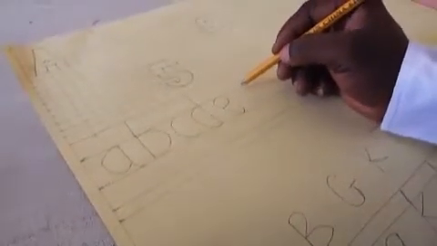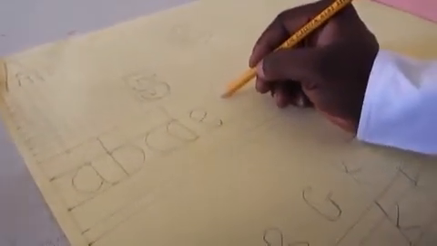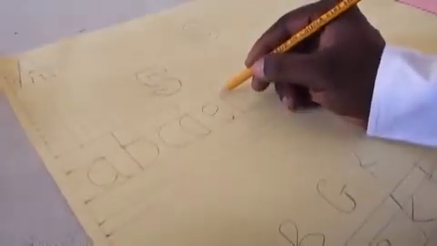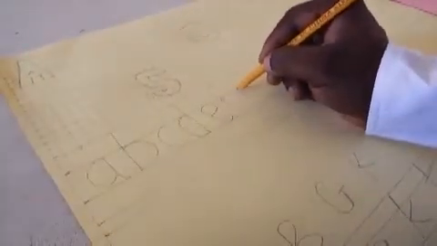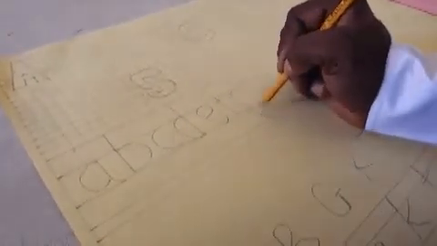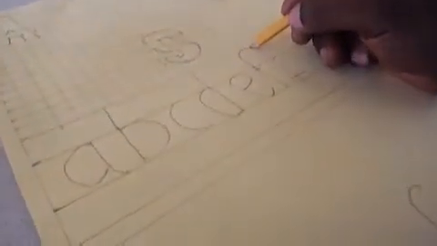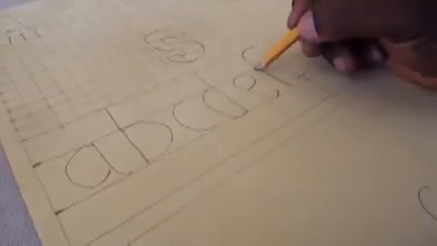Letter F has the lower part. So letter F actually goes up. There's always an argument about letter F being like this or like this. We always have an argument like that, but this is more preferable for letter F.